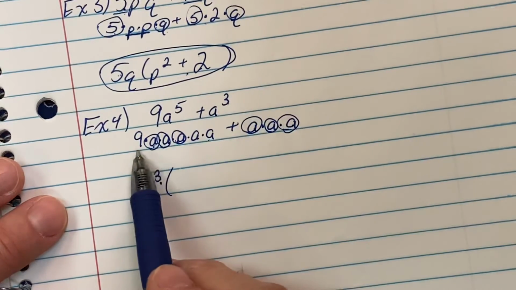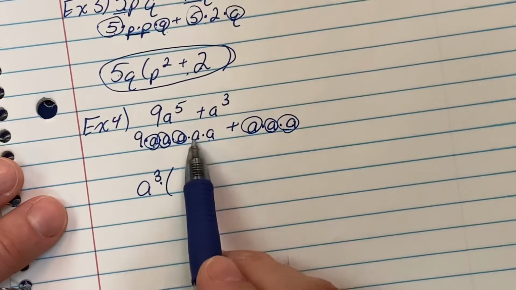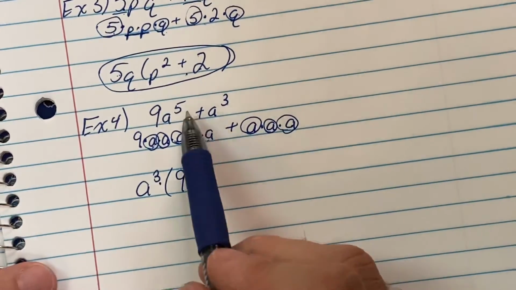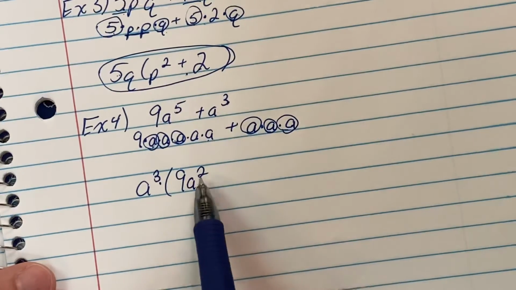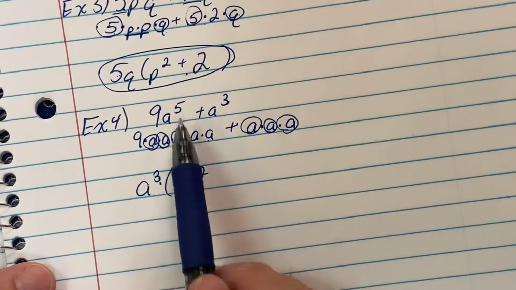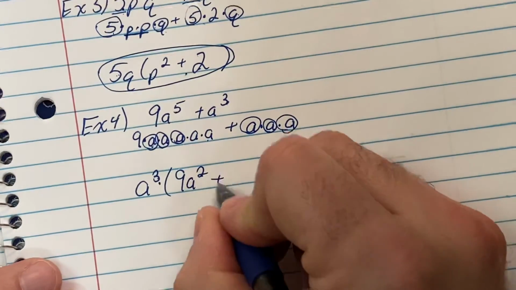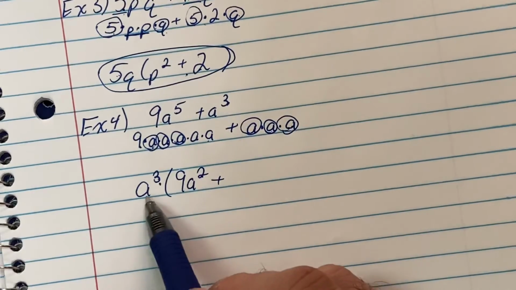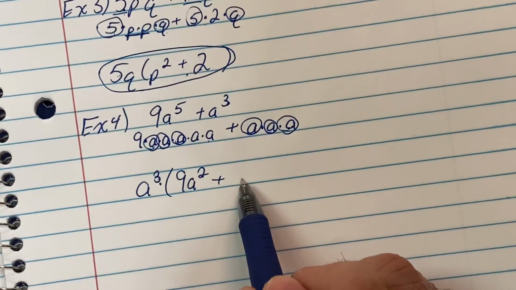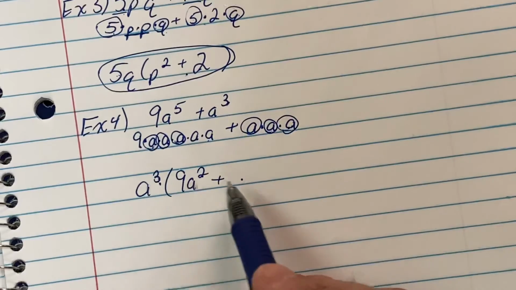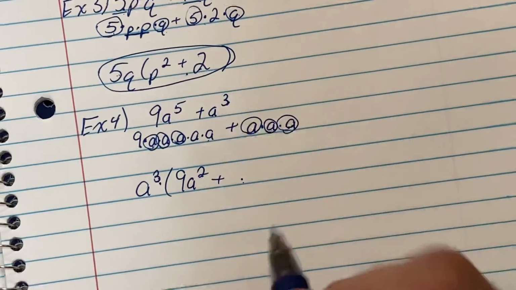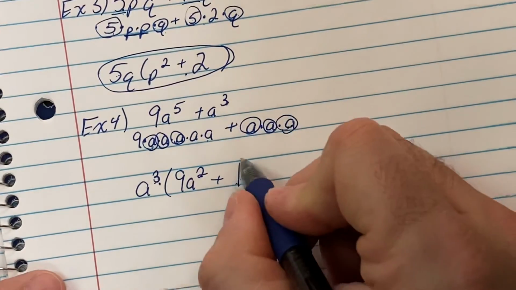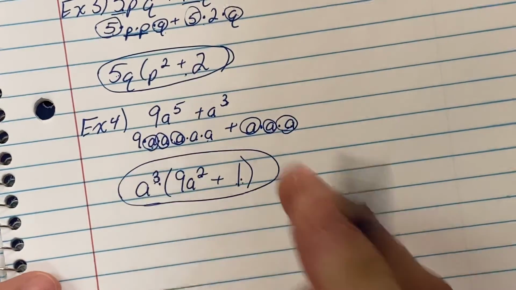Whatever's not circled goes back in the parentheses. 9aa, so that's 9a squared. Right, so think about exponent laws. What's 5 minus 3? 2. Because remember, I took 3 out of that 5, so I got 2 left. Plus, I've taken all my a's. So what can I multiply a to the 3rd by to give me a to the 3rd? Well, anything times what gives me a to the 3rd? 1. A cubed times 1 gives me a cubed. And there is my answer for that one.